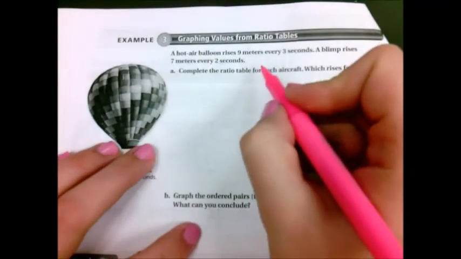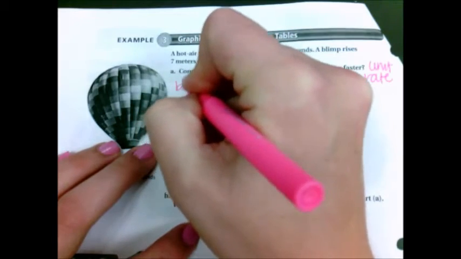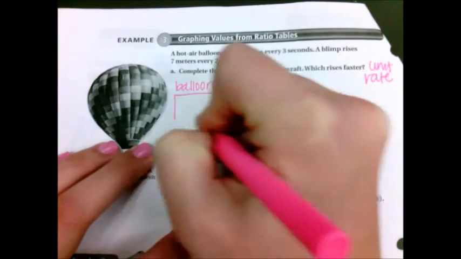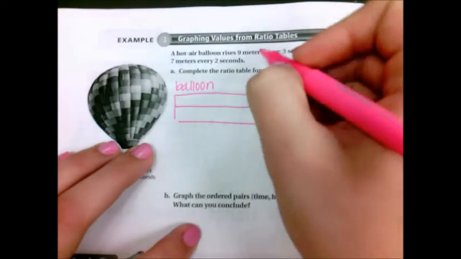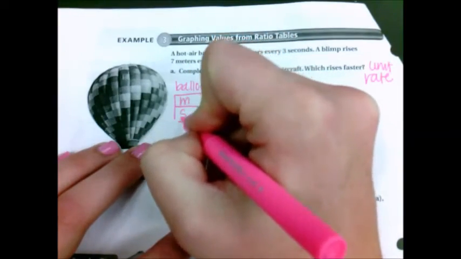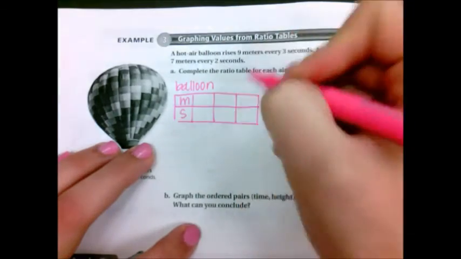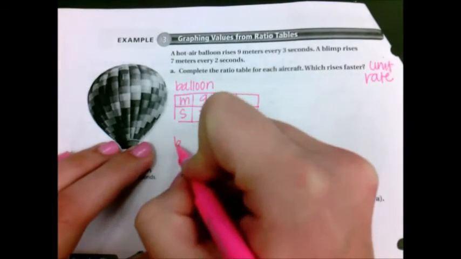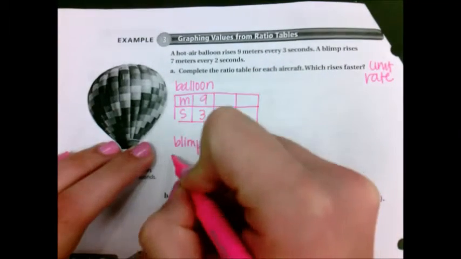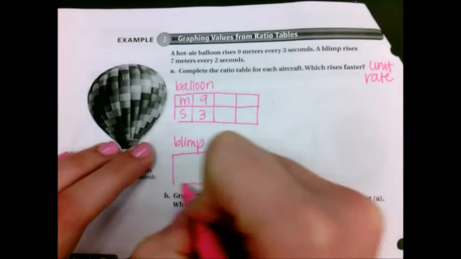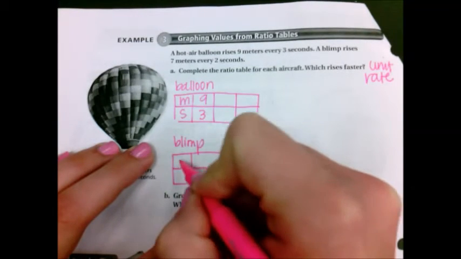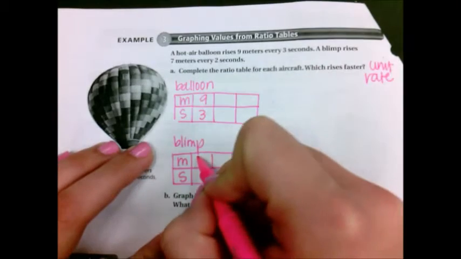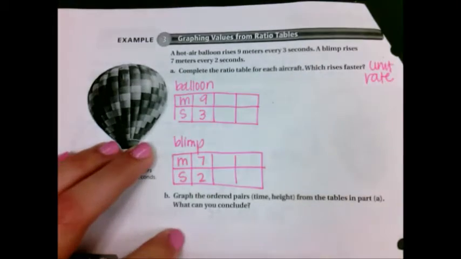So I'll have one table for the hot air balloon. We're looking at meters per second. 9 meters in 3 seconds. Then we're going to look at the blimp. Meters per second, but the blimp rises 7 meters in 2 seconds.